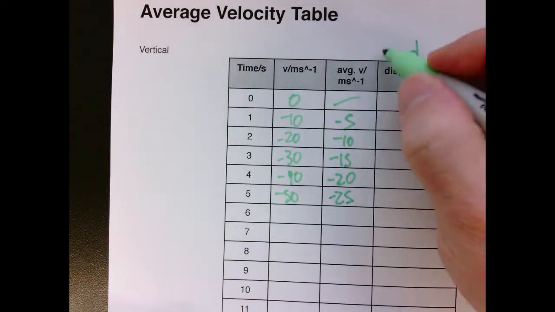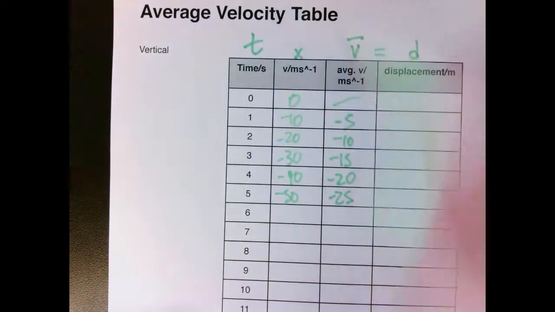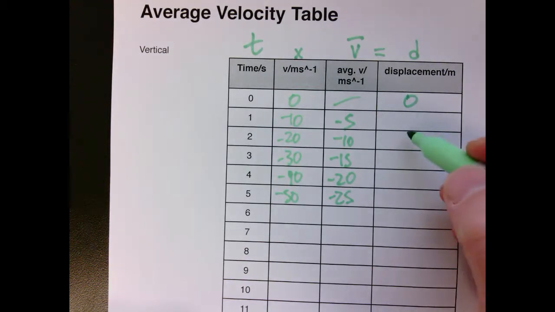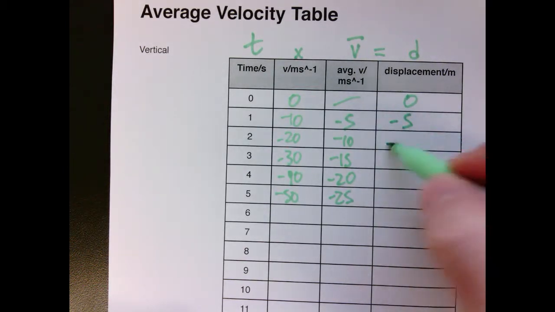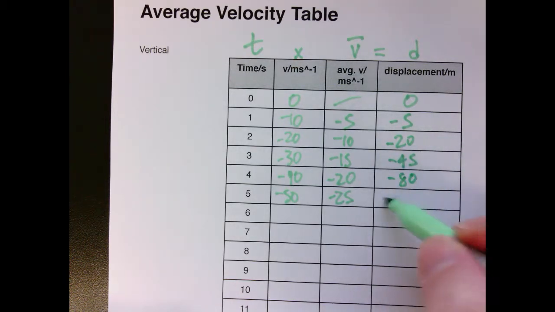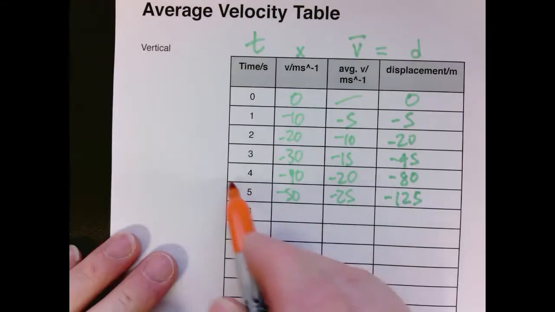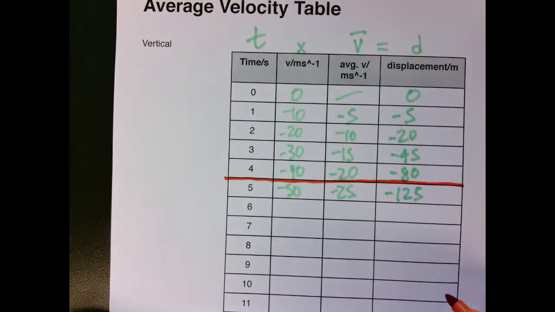Remember, displacement is always equal to the average velocity multiplied by the time. So the displacement vertically is 0 at time 0, hasn't fallen at all. Negative 5 times 1 is minus 5, minus 20, minus 45, minus 80, minus 125. So clearly from the table we could predict that impact would occur somewhere between 4 and 5 seconds.